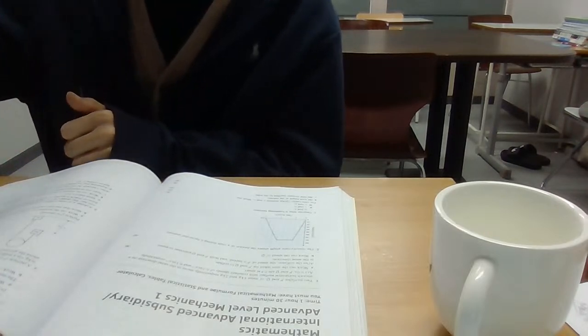Considering the torque about the center of mass, the torque at P would be 7/4 times RP clockwise and 5/4 times RQ anti-clockwise.